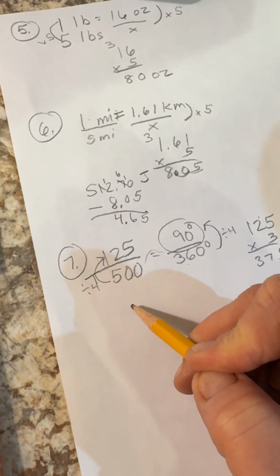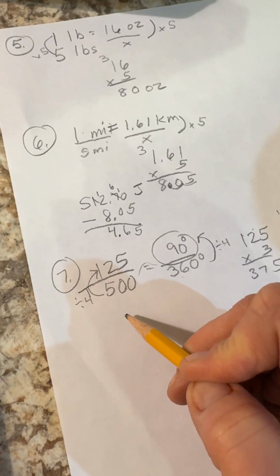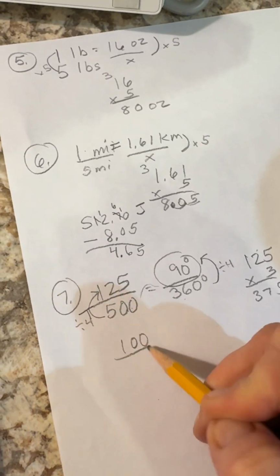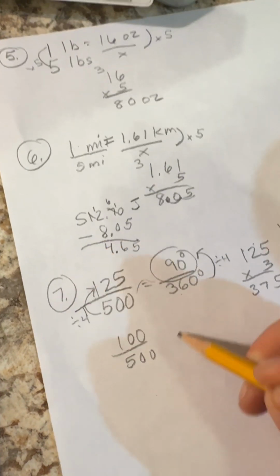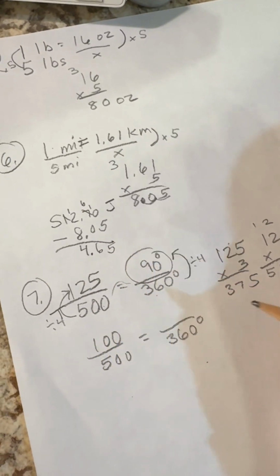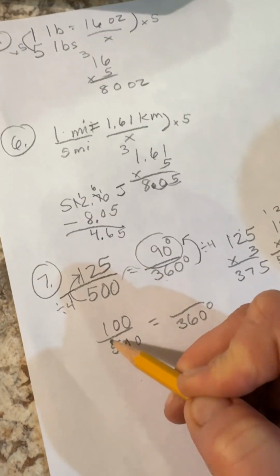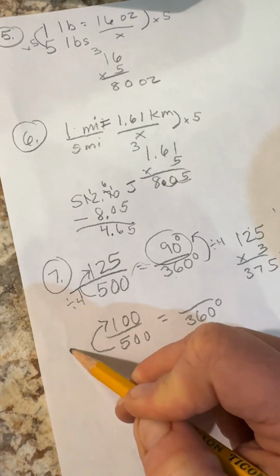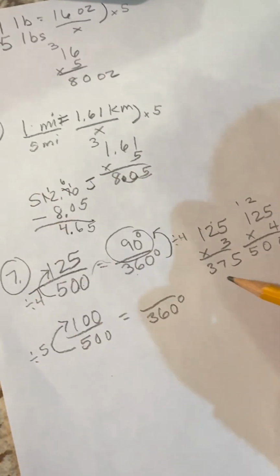My next one, and remember I suggested that you do the boat next. So the boat is 100 people out of the 500 people like to travel by boat. So we're going to say out of 360 degrees. This one's a really easy one to see. 100 times 5 is 500. So 500 divided by 5 is 100.